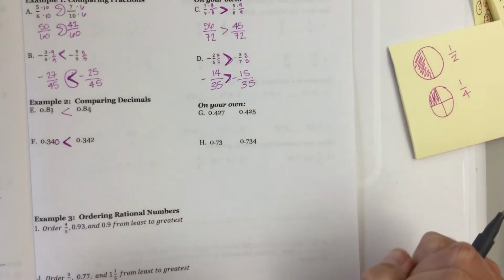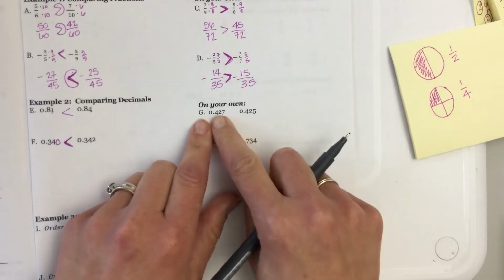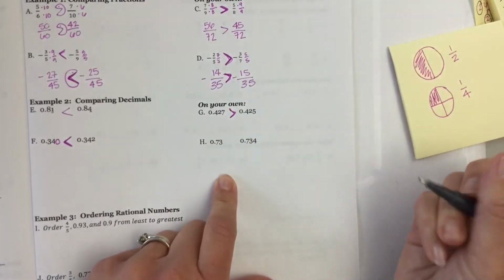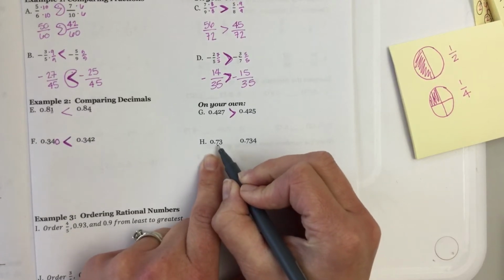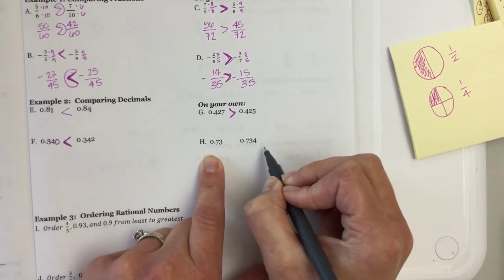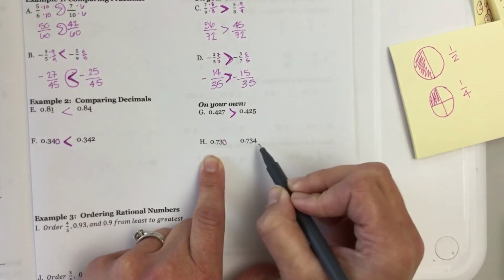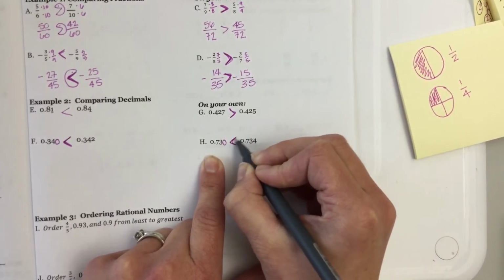Okay, again, why don't you guys pause the video, try to do these ones on your own and see if you get the same answers as I do. Who's bigger, 427 or 425? 427 is larger. On this one, who's bigger, 73 or 734? Well, you can't compare until you have the same number of digits. Who's bigger, 730 or 734? 734.